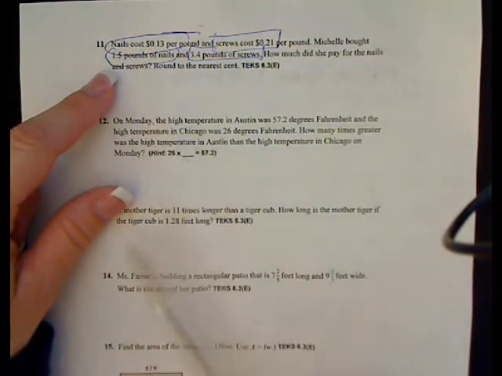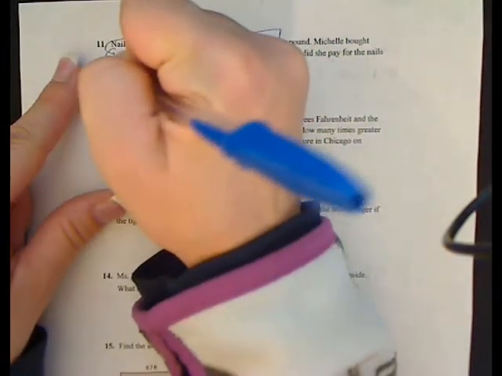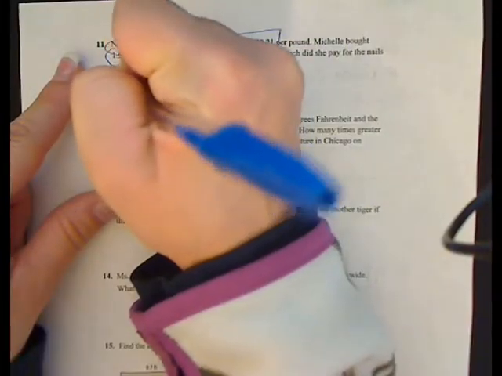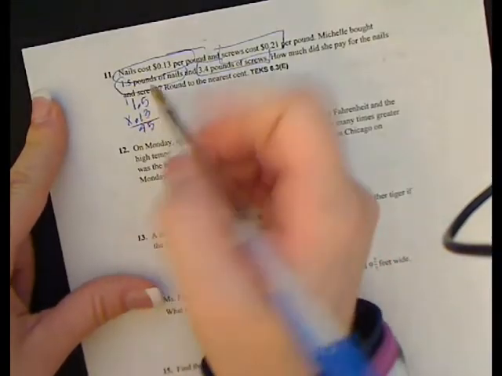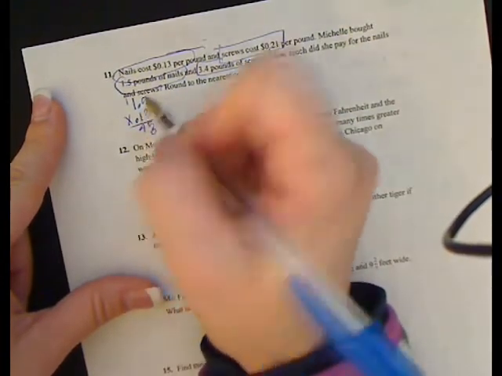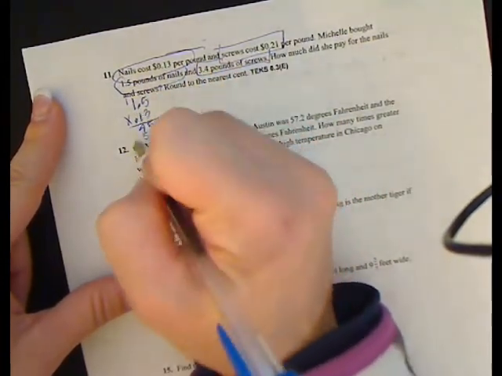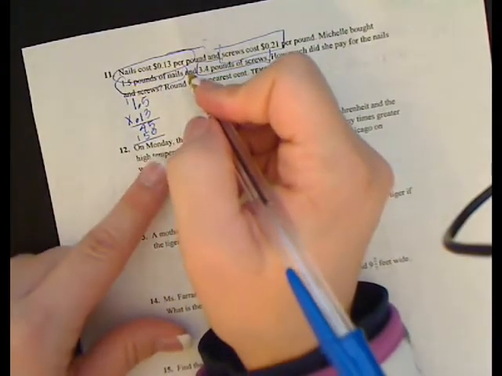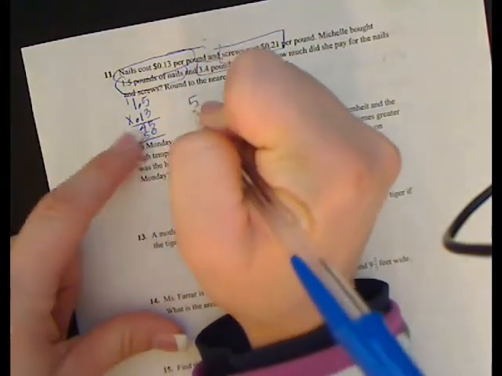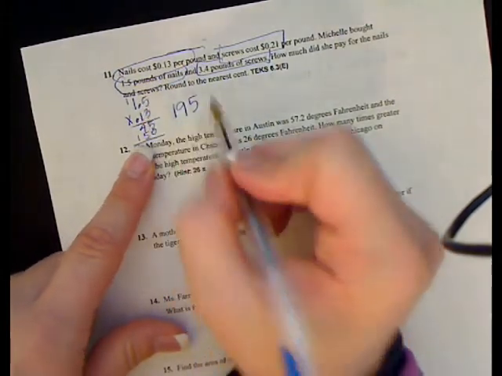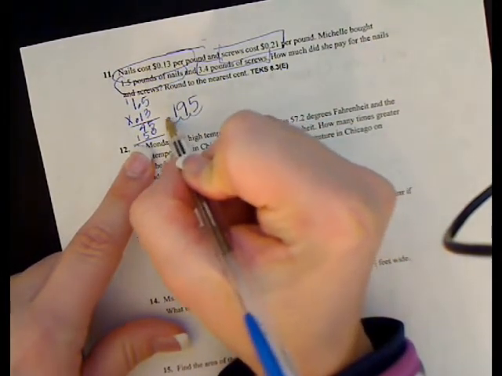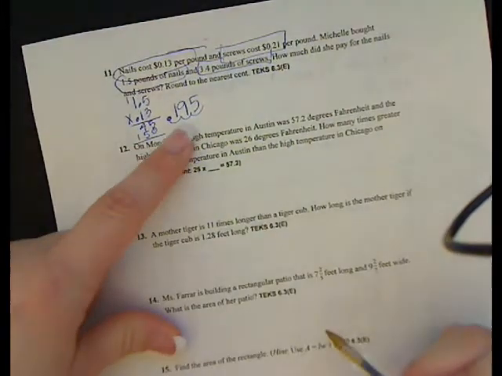So I need to multiply these two numbers together. 1.5 times 0.13. 3 times 5 is 15. 3 times 1 plus 1 is 4. 0. 1 times 5 is 5. 1 times 1 is 1. When you end up adding down, you get 5, 9, and 1. But I have 3 numbers behind a decimal, so 1, 2, 3. So the nails cost 0.195.